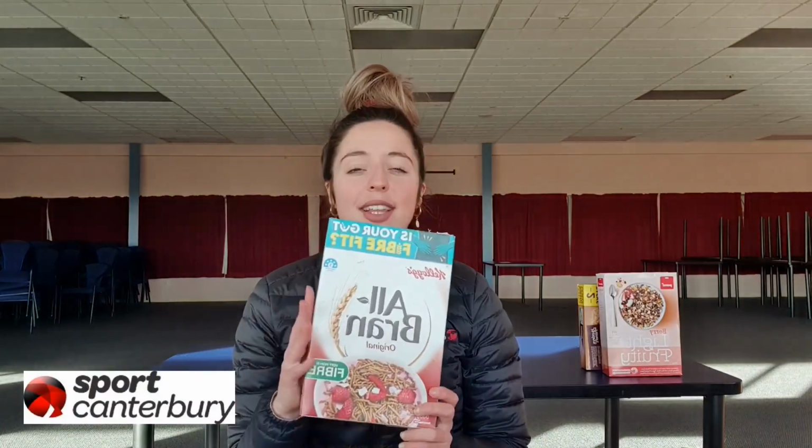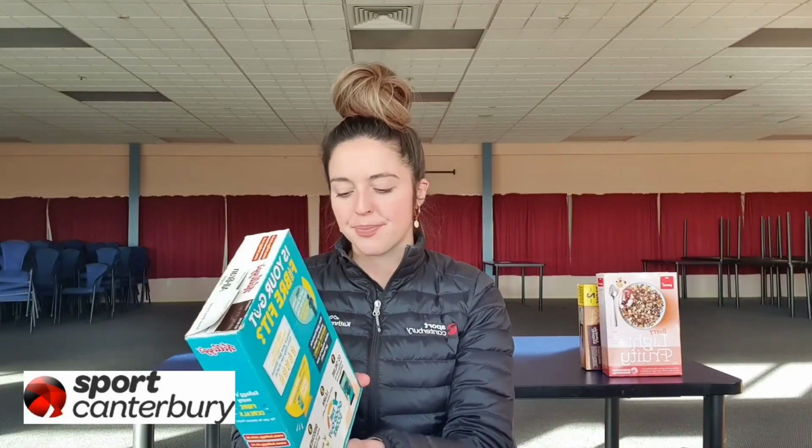Normally it is our breakfast cereals and our whole grain products that are high in our dietary fibre. That's why it's important that we have these in our diet. Lastly, we're going to look at sodium.